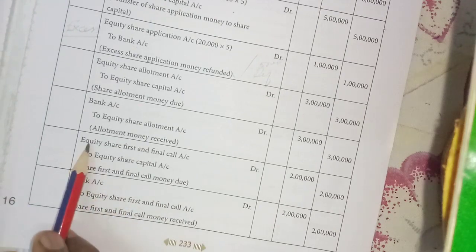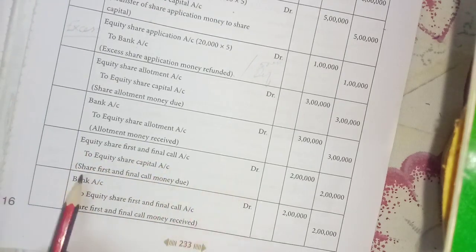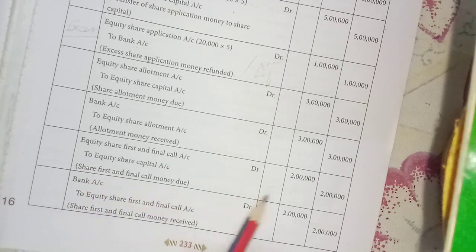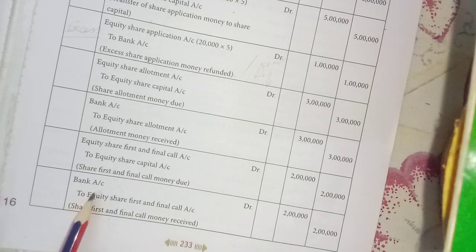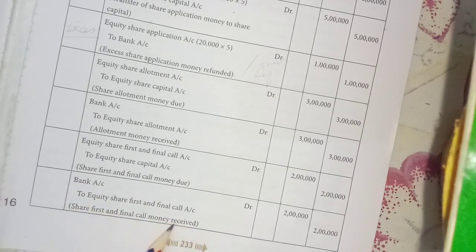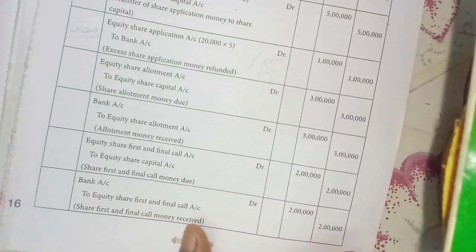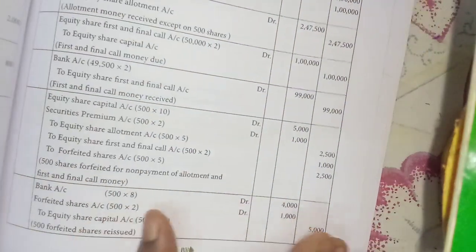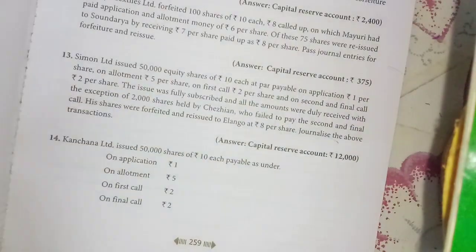Then first and final call: equity share first and final call account debit to equity share capital account, share first and final call money due. Then receiving this call money: bank account debit to equity share first and final call account, share first and final call money received, same 2 lakh. I think we have understood this one. So let us do the exercise, the third one.